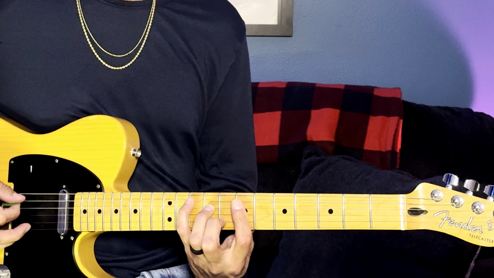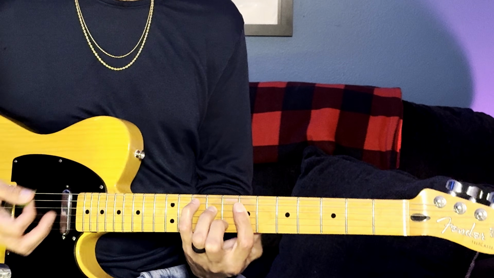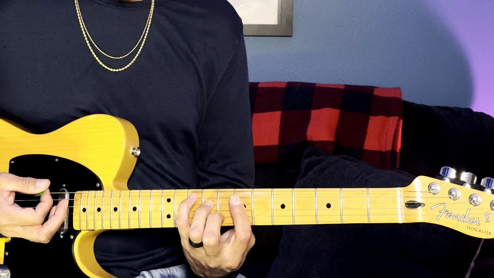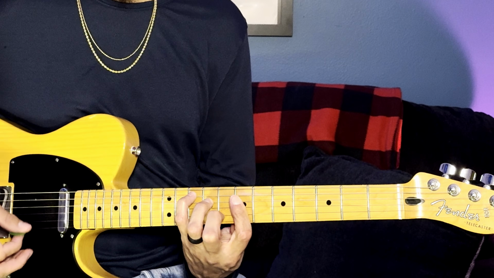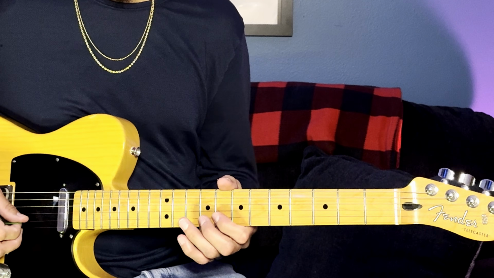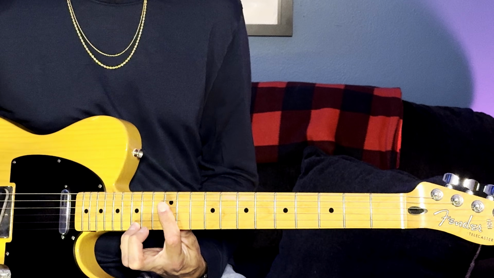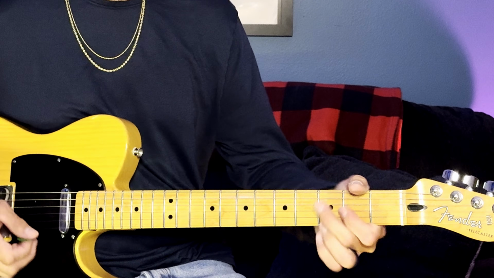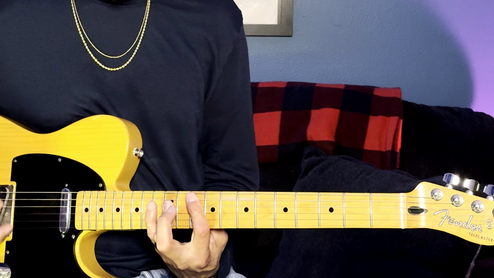Then if I land on that B string, I know automatically I could play the C shape there, or I could back up and just play it like that with that triad. But, and again, let's scooch up. Back to our G shape, which we already discussed. The root is on the high E string. Oh, what about that A?